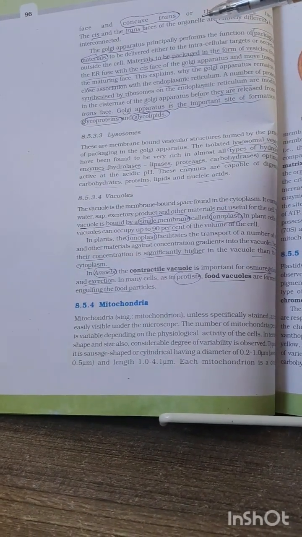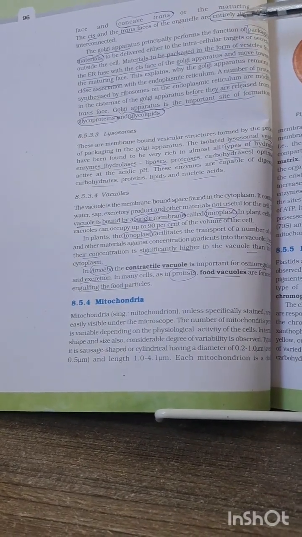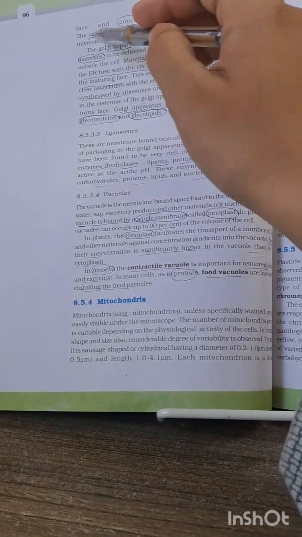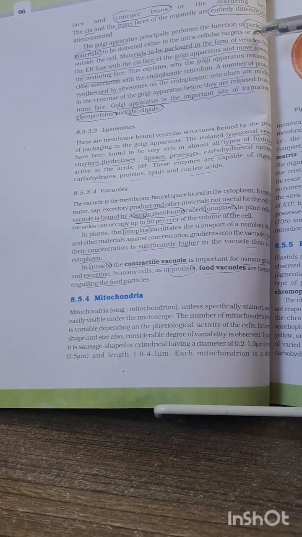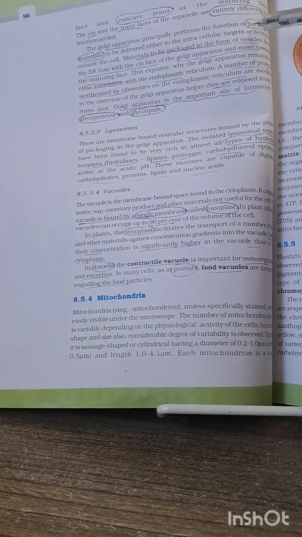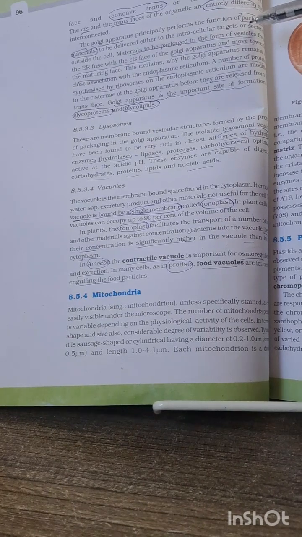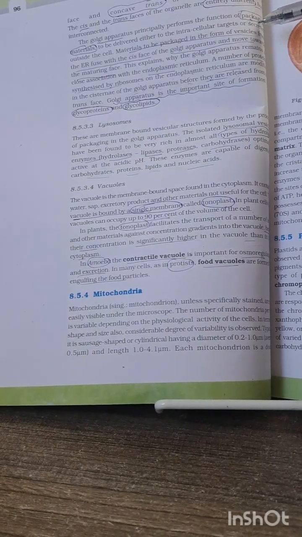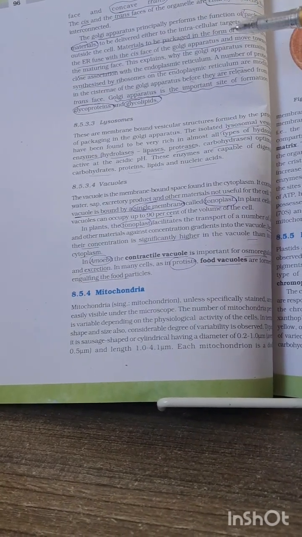Now the cis and trans phases are entirely different, but they are interconnected. You have to remember these terms. Now the Golgi apparatus principally functions as packaging of material. This question has been asked previously: function of Golgi apparatus, it is the packaging of material. The options were packaging of materials, secretion of materials, releasing of materials, synthesis of protein, etc. But you have to mark packaging of materials.